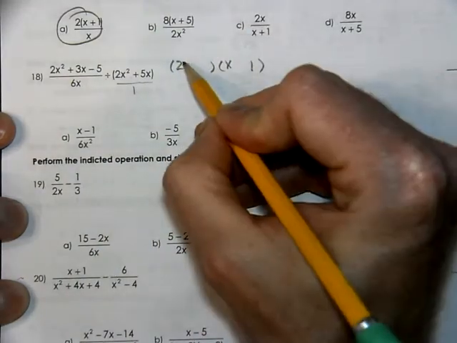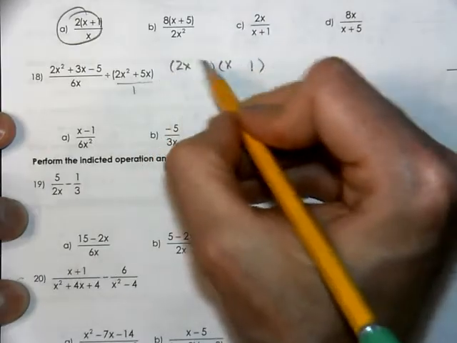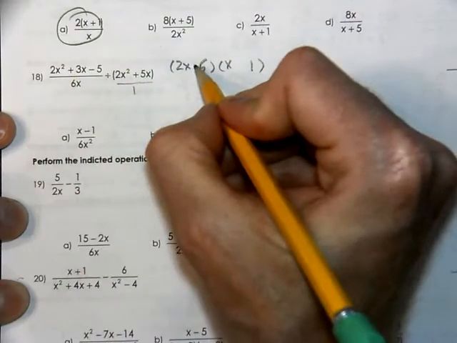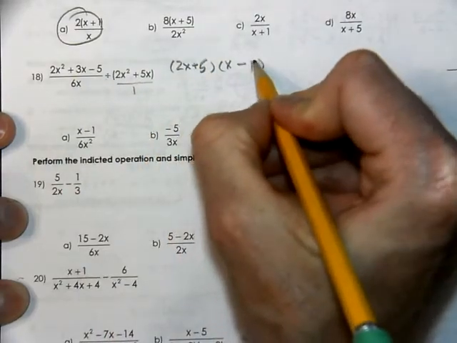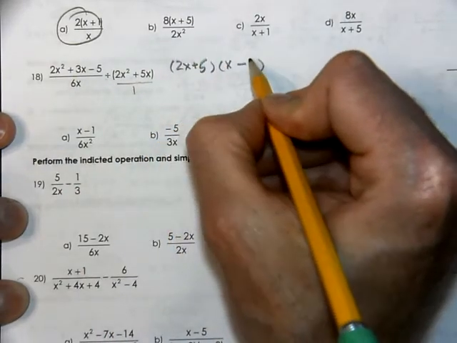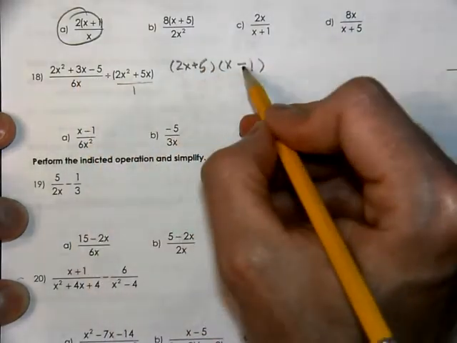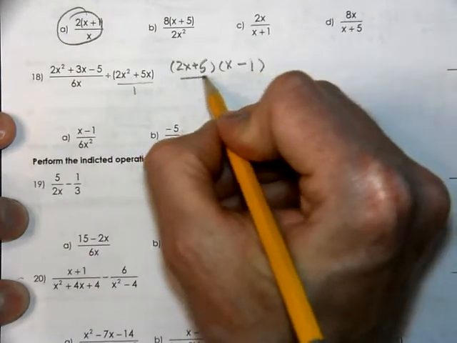If I put my 1 here, I get 2, and I put my 5 here, I want to have a positive 3. So negative 2 and a positive 5 give me that positive 3, but multiply to be a negative 5. So that's working.